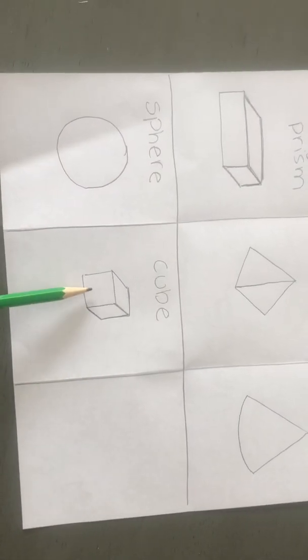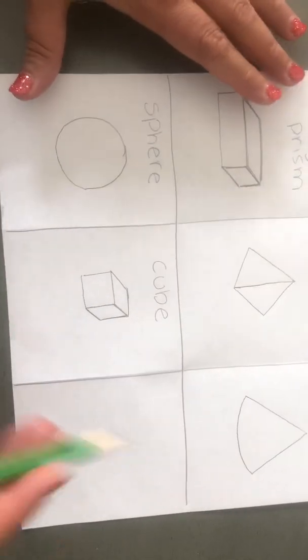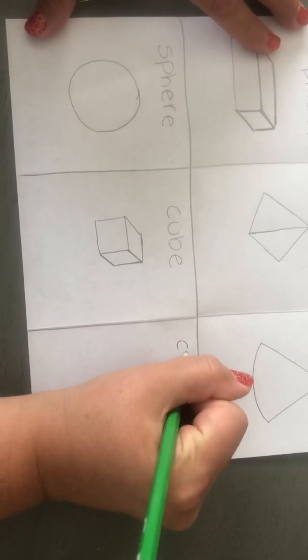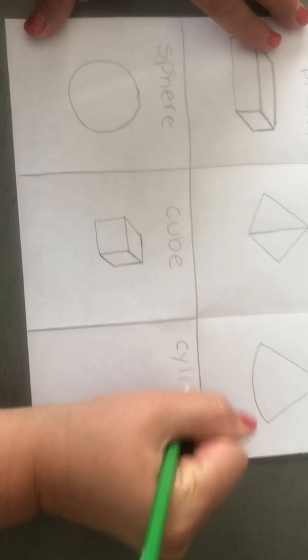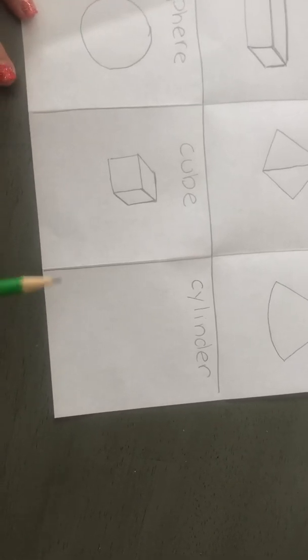So now I have a cube because I have a square that has a front side, and I can see the top and the side. The last shape we're going to do, the last form, is a cylinder, C-Y-L-I-N-D-E-R. A cylinder is like a can. So like a can of soda, a can of soup.